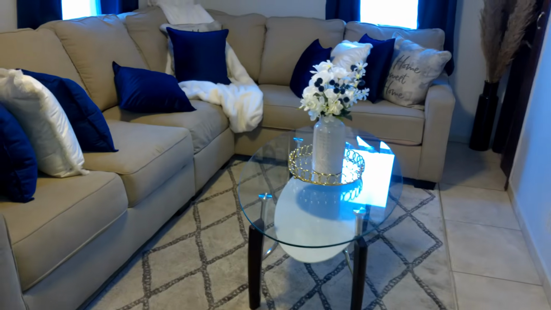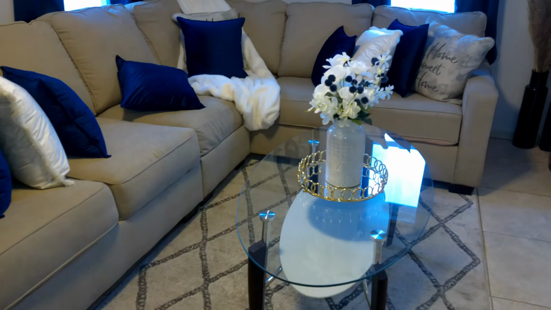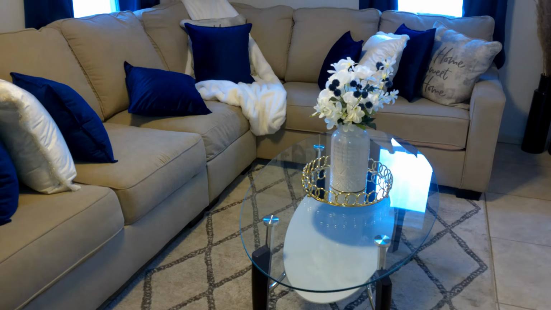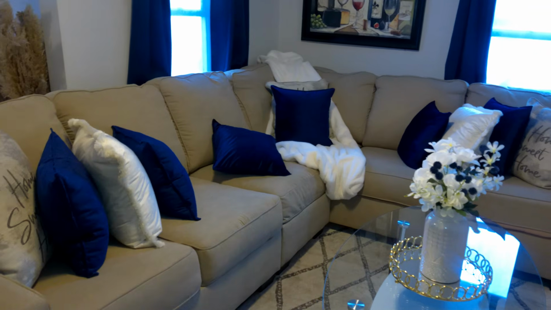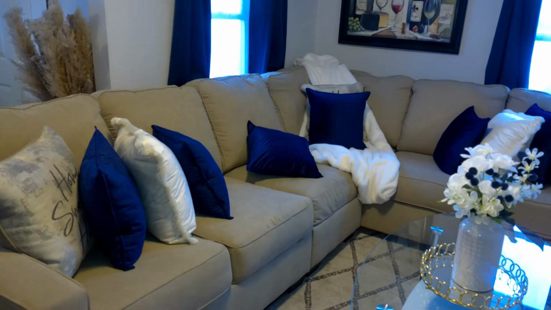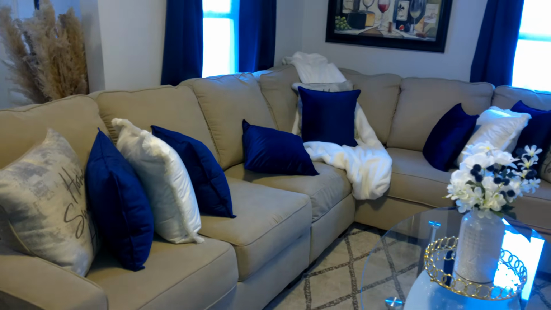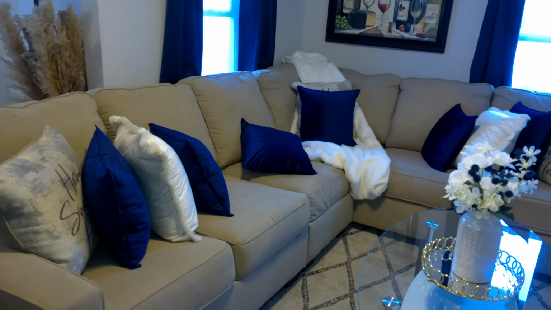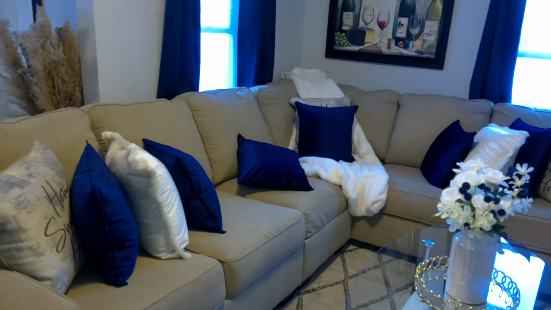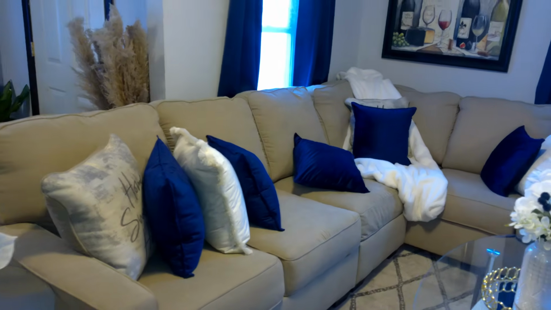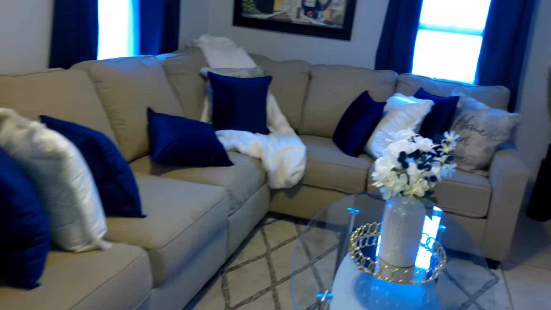As far as the table, I just added that white base to it, put the gold tray back up on there, and put some blue and white flowers on there. And that was it. I am going to remove that pillow that's laying down because that's the extra pillow that I had when I had made it out of two pieces. But anyhow, so this is what this area over here looks like.